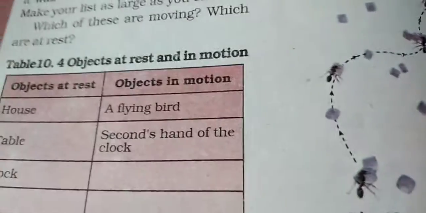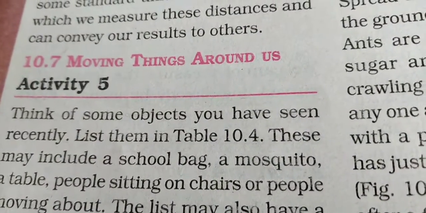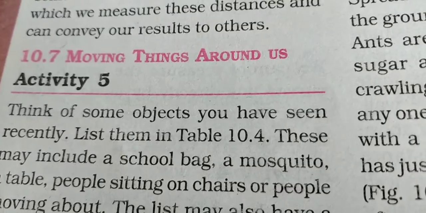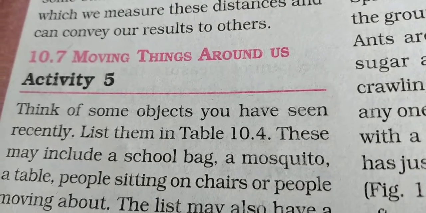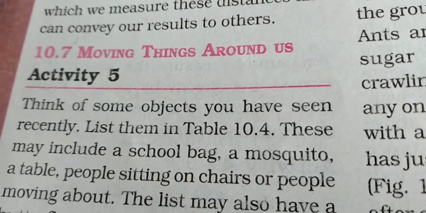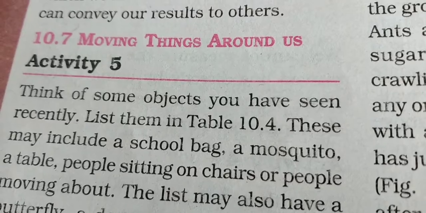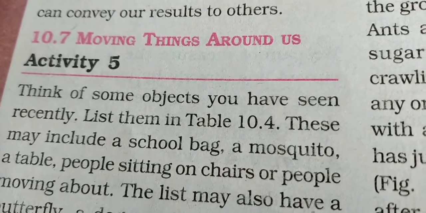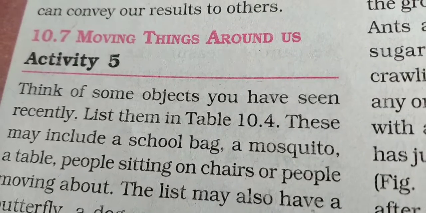Now, moving things around us. In the starting of the chapter I told you, when can you tell a thing is moving? The change in the position of the object with the change of time is called movement. Okay.